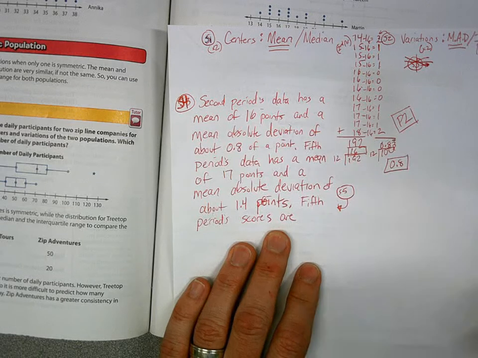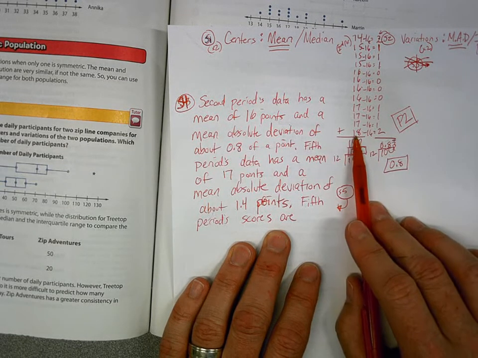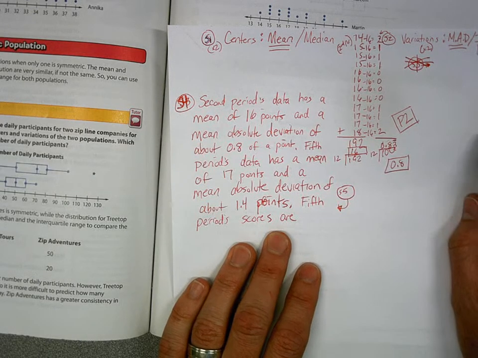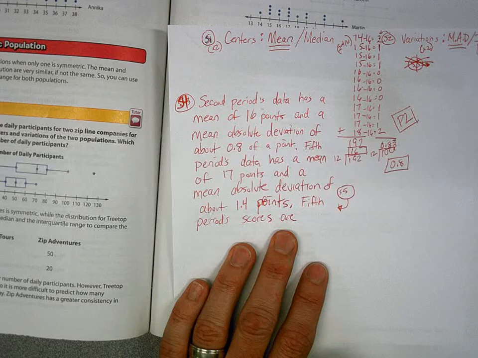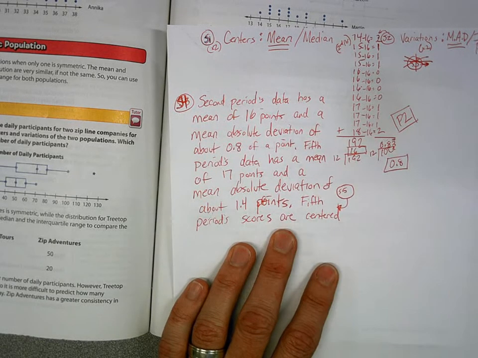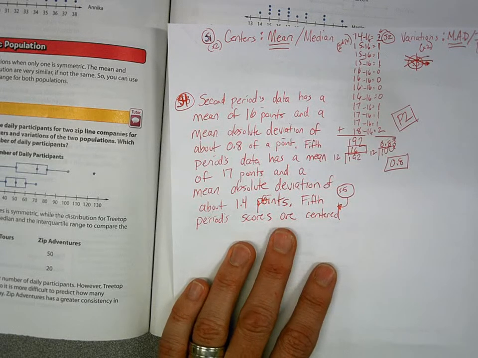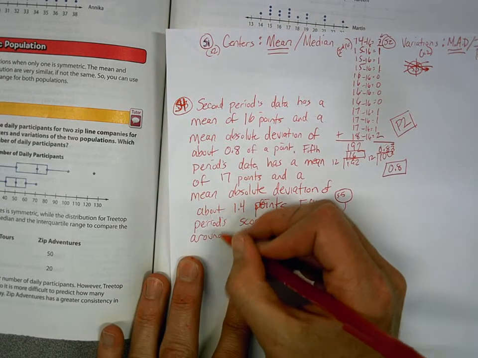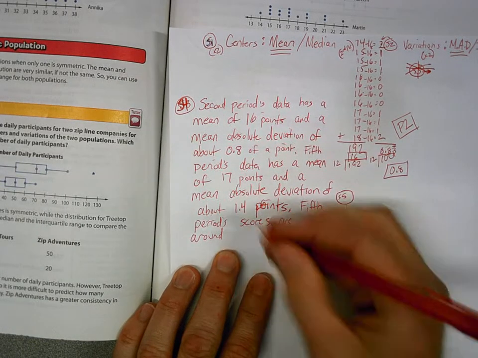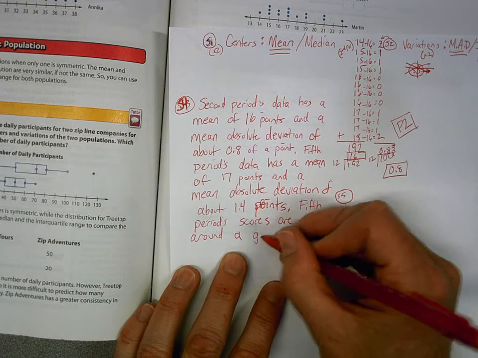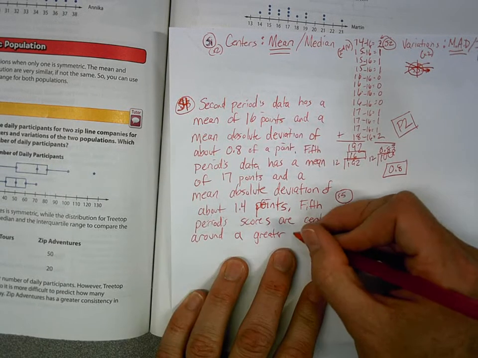Some people had higher scores even here, like in second period, someone had an 18, when in this period someone had a 14. So to be more specific, you could say fifth period scores are centered, talking about measures of center, around a greater value.